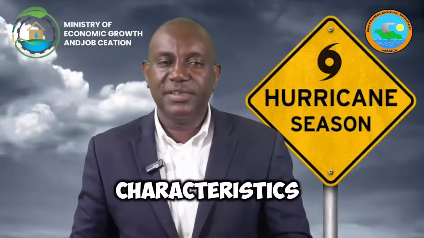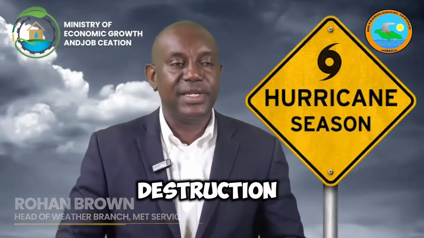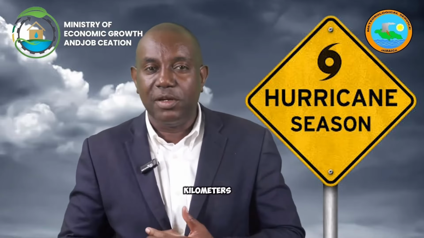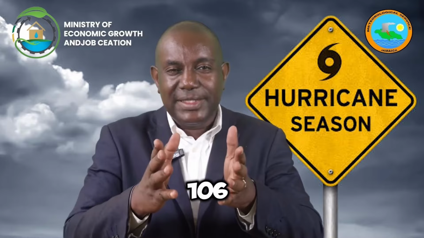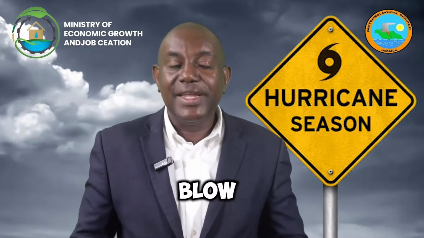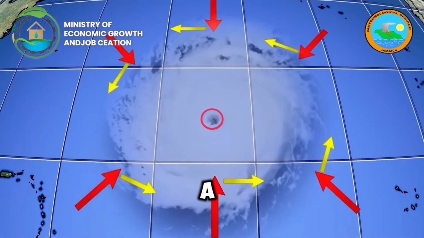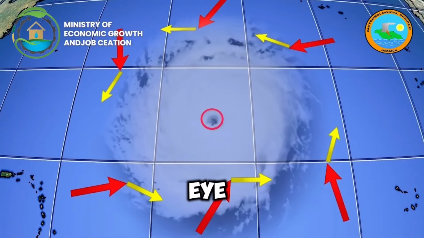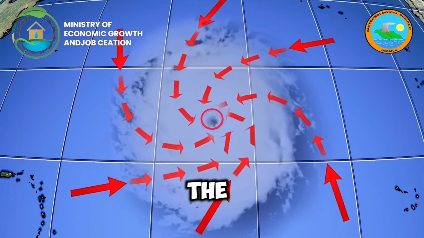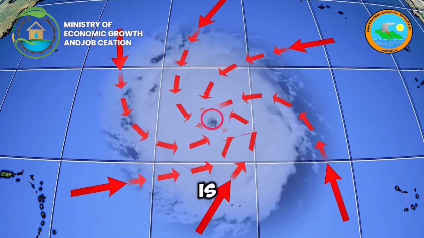So what are the characteristics of a hurricane? Usually, the span of destruction is anywhere between 170 to 250 kilometers. That's about 106 miles to 155 miles. The winds blow in a counterclockwise spiral around the calm, roughly circular center, the eye, where you have the strongest and deadliest winds. Then in the eye, the center of the hurricane, there are no winds and the pressure is low.